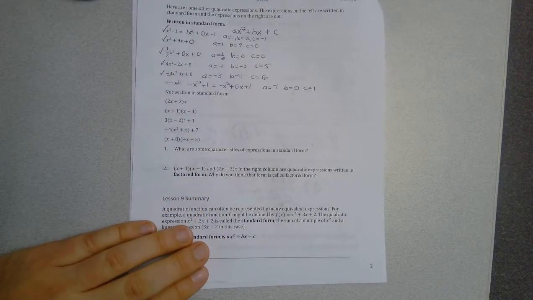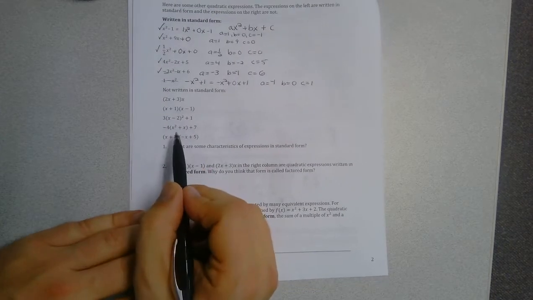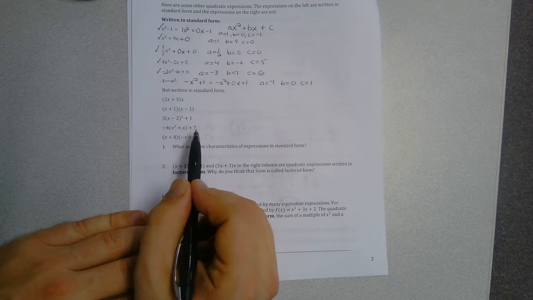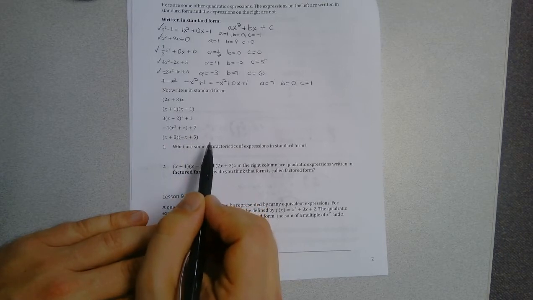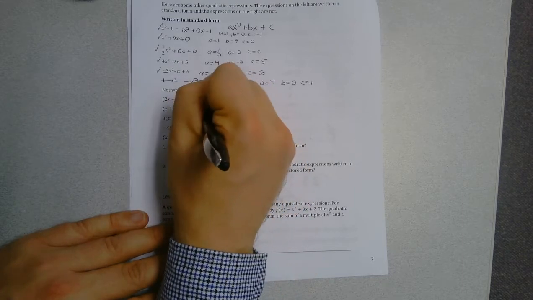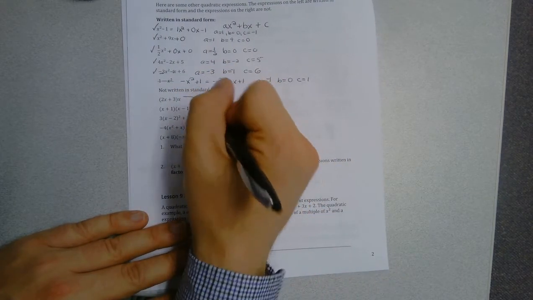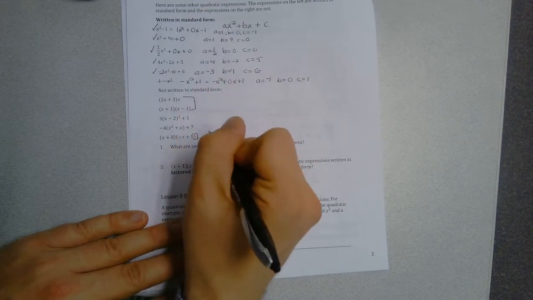So again, here, these are not written in standard form. So we're going to learn other forms. These two look very similar, and they also fit in with this one.